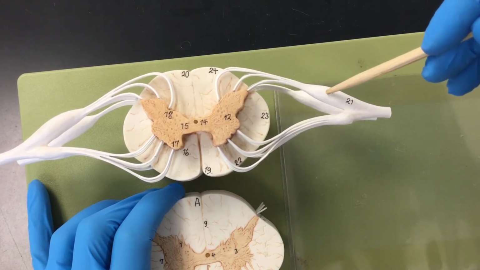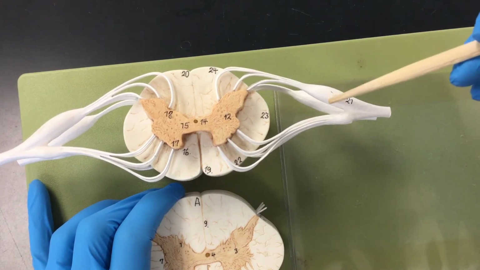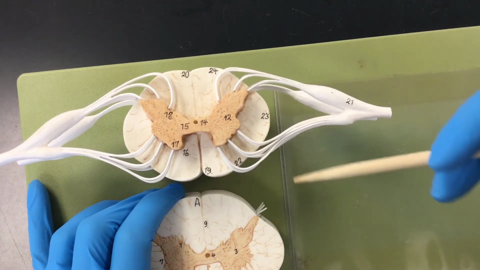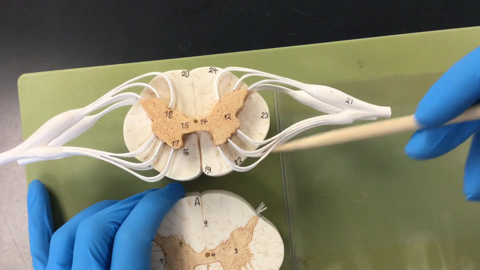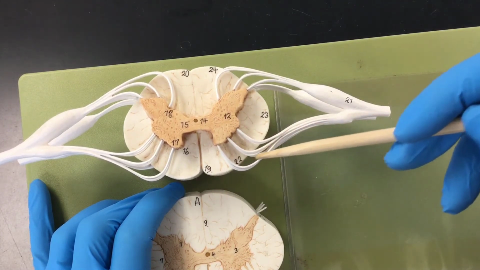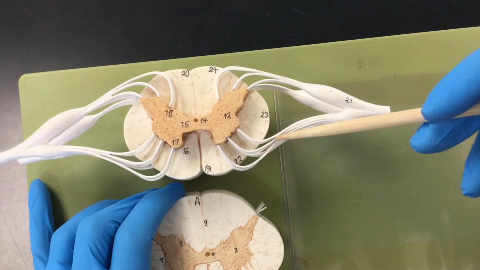So when I'm talking about the spinal cord in general, I'm going to use the terms posterior and dorsal interchangeably, and I'm going to use the terms anterior and ventral interchangeably. And on your lab practical or your quizzes or your test, you can use either term.